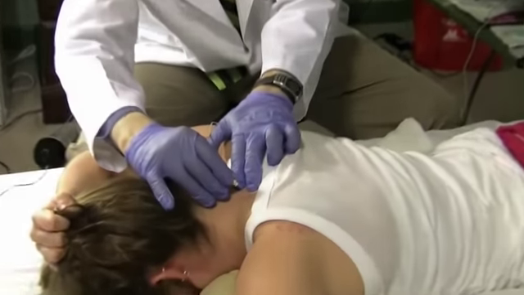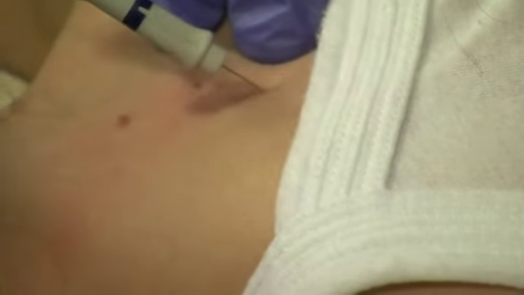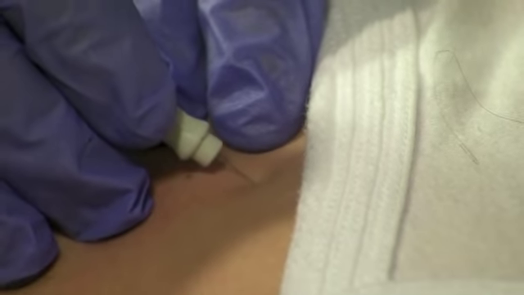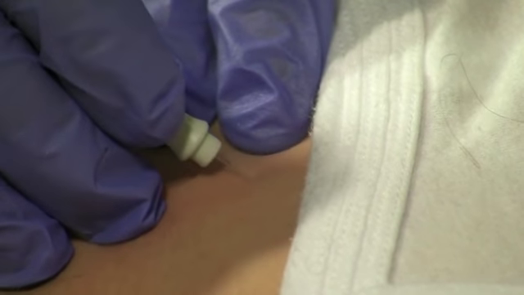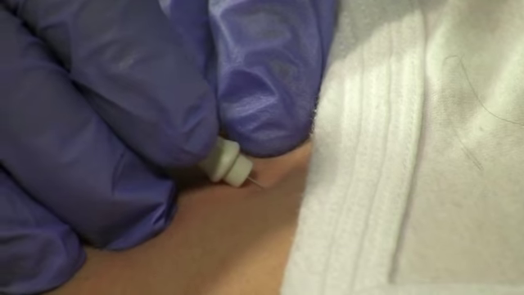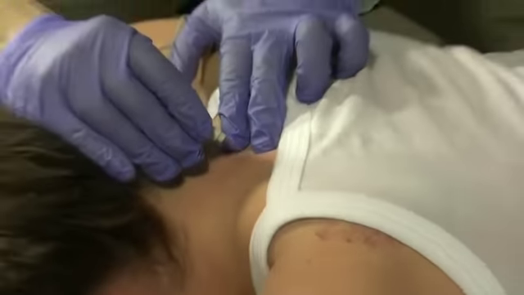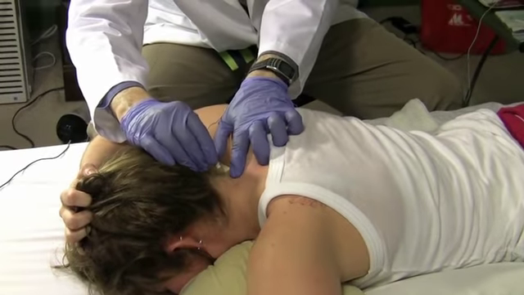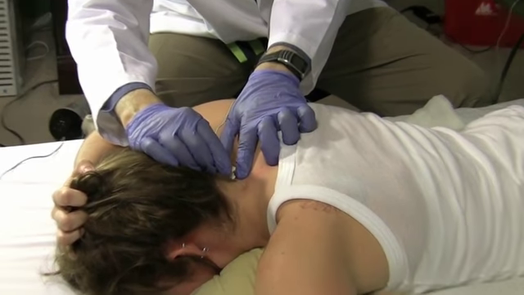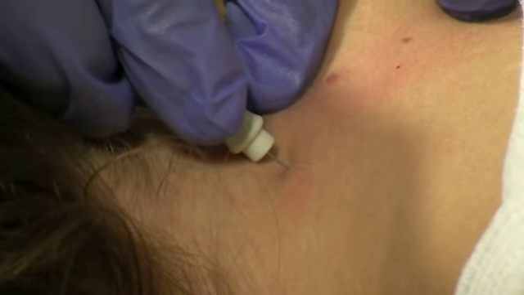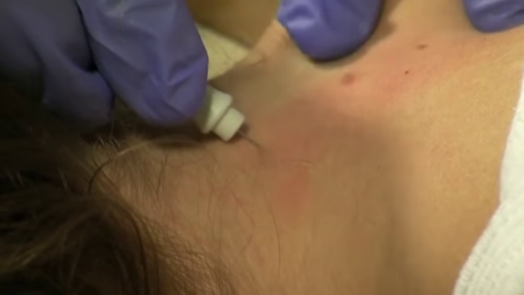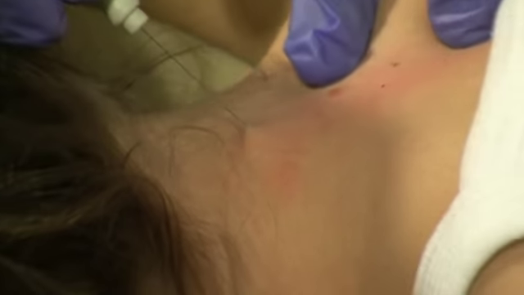Okay. C8, here we go, 1, 2, 3. Relax, put your head down. Perfectly normal insertional activity. And then I do C6 here, one level above. And again, perfectly normal insertional activity.